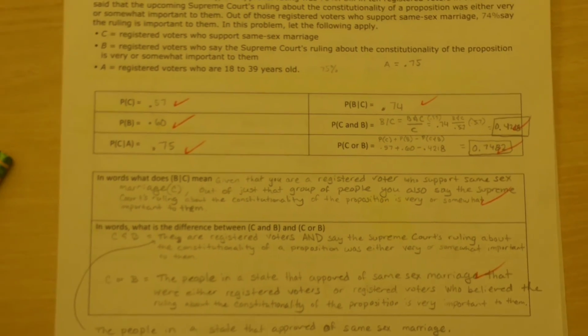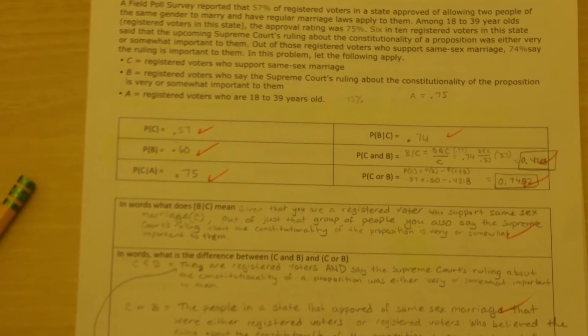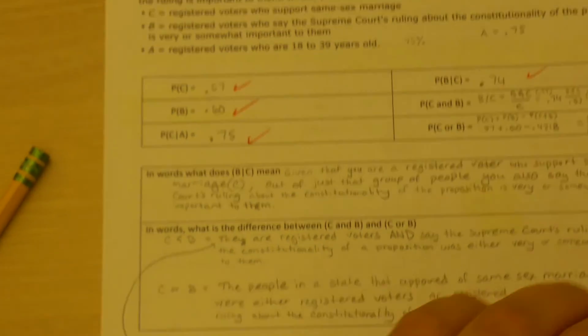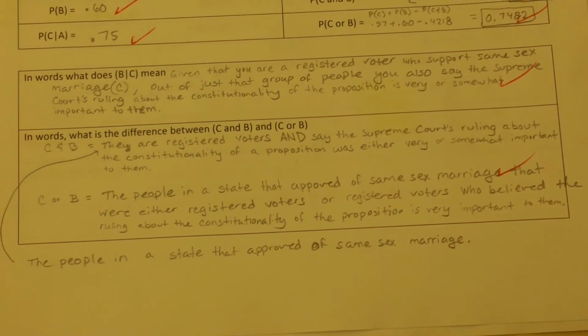So everything with the check mark is correct. If it's a check mark, it's correct. If it's not a check mark, it's not correct.